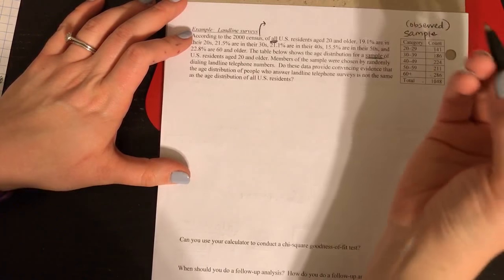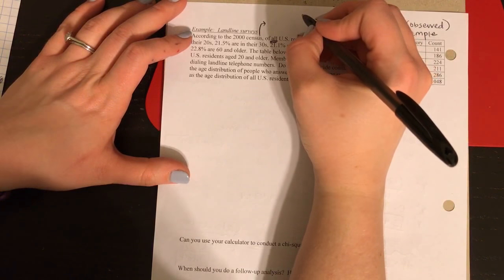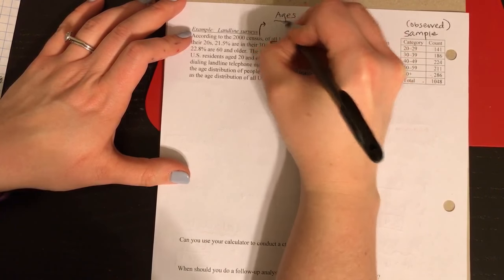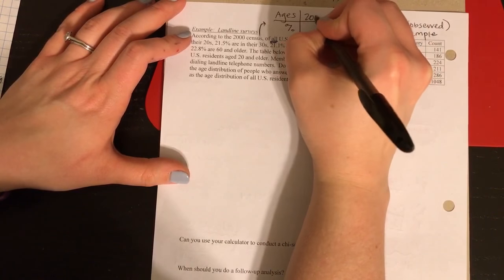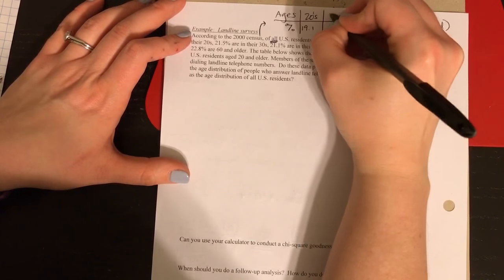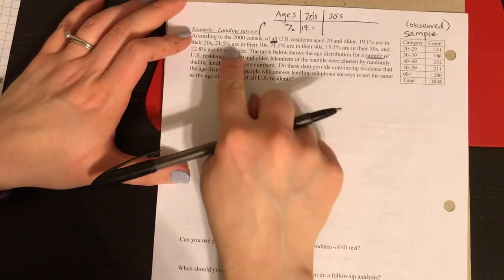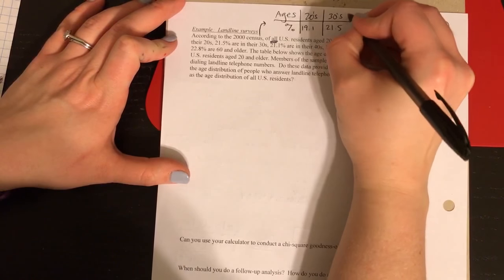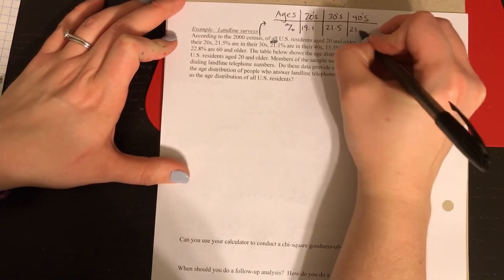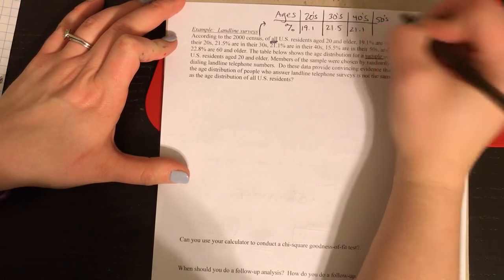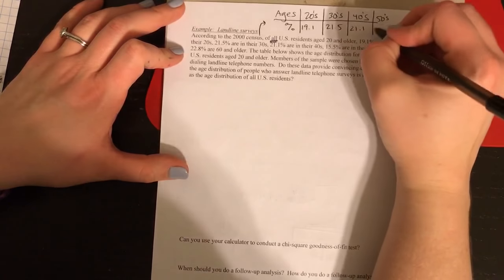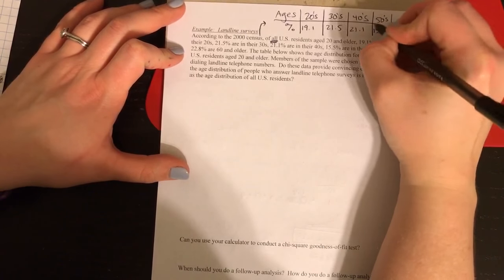I'm going to organize those thoughts real quick. It's the ages versus the percents. So the 20s was 19.1%, the 30s was 21.5%, 40s was 21.1%, 50s was 15.5%, and I'm running out of space.